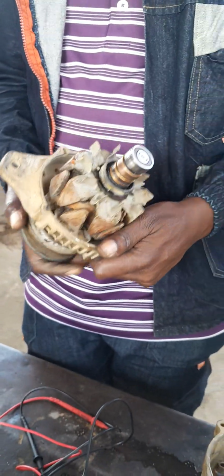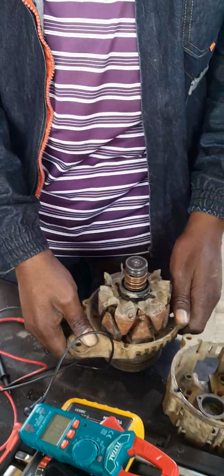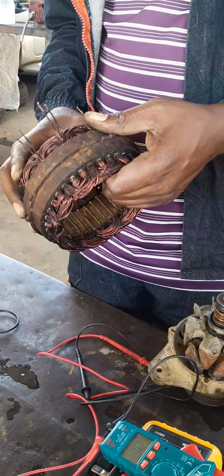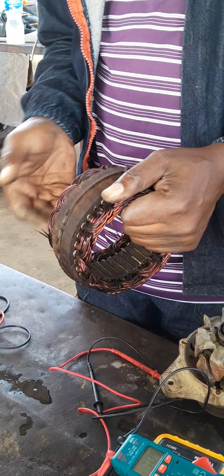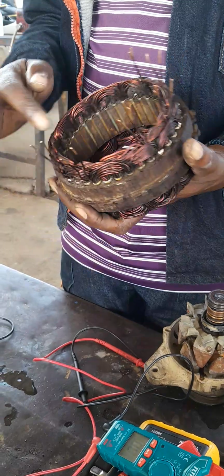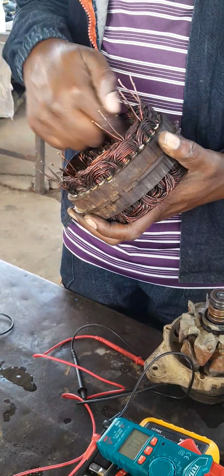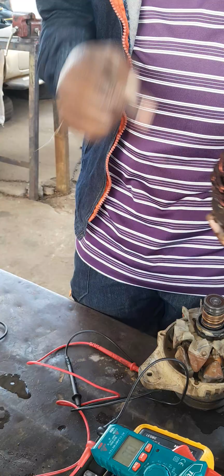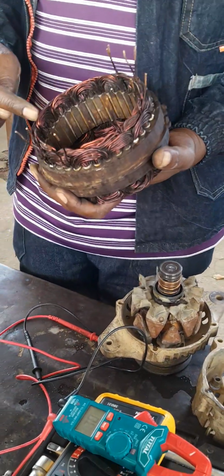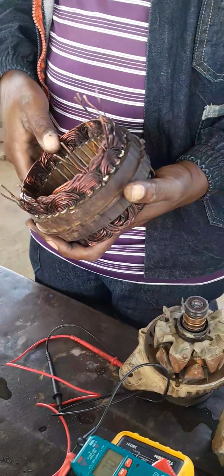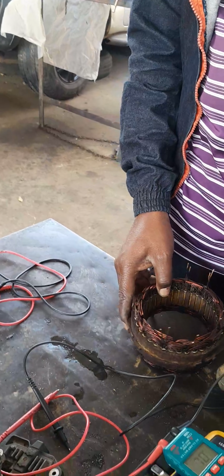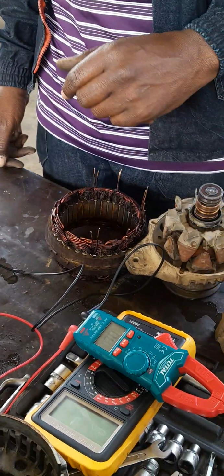So we inspect bearings for wear. Then we also inspect the stator. The stator is inspected for overheating. We can also inspect the stator for rubbing, for any rub marks. If the rotor is rubbing, it will show some rub marks in there. So it is inspected for rubbing as part of diagnosis of failure.